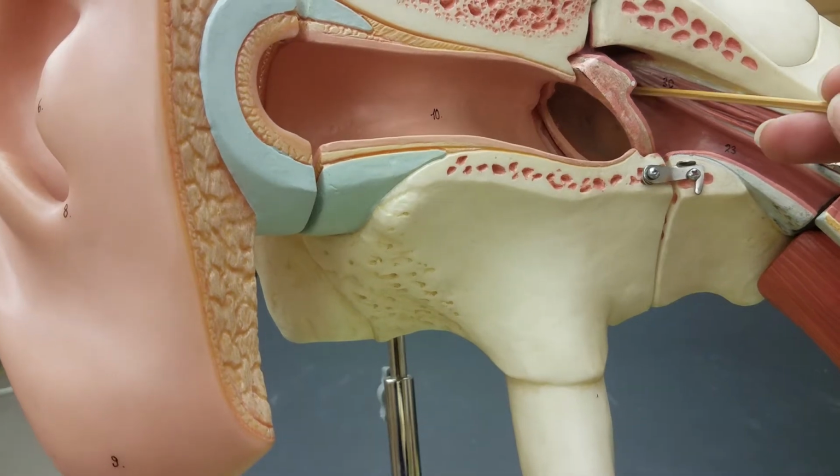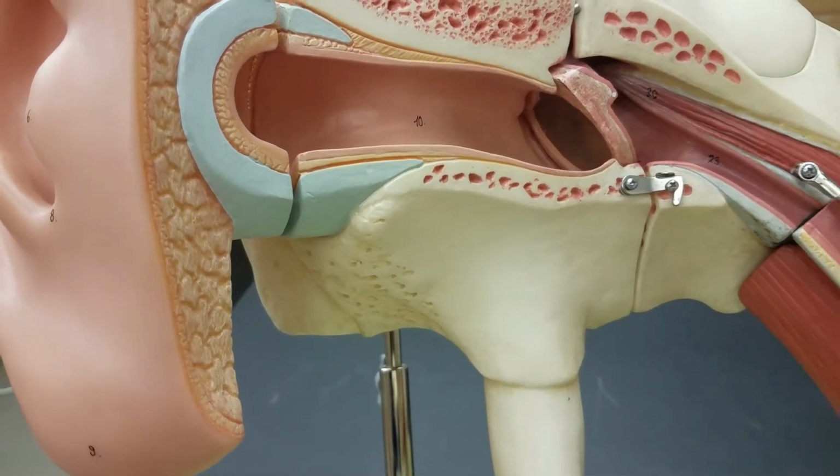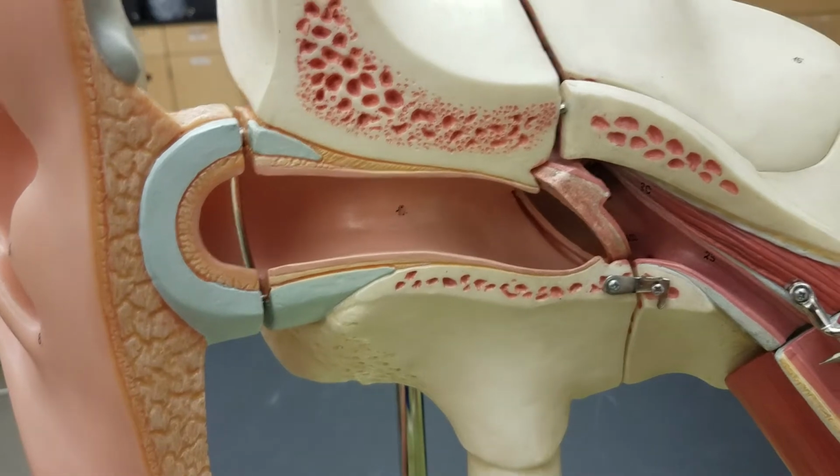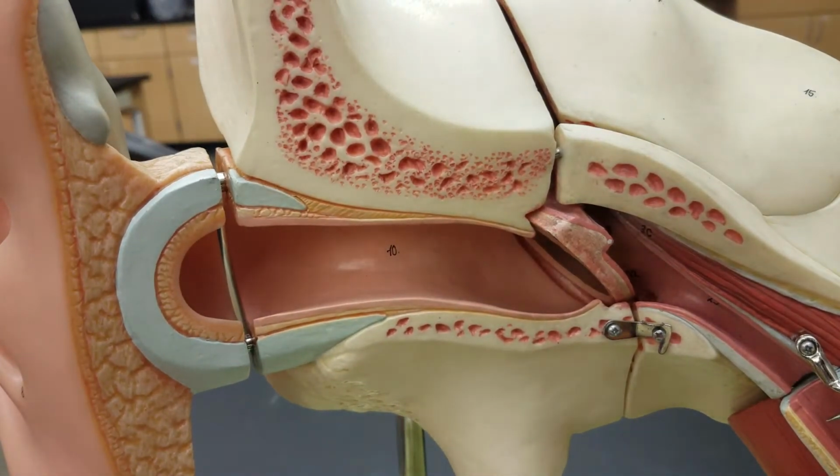Now, inside here is your middle ear, and you have your malleus, incus, and stapes, but I'm going to leave this put together, and I'll show it to you in a moment on a much larger model.